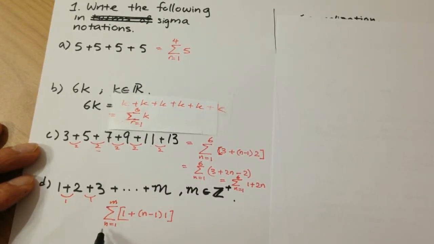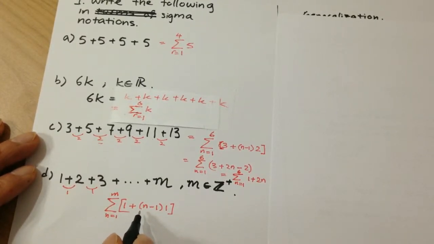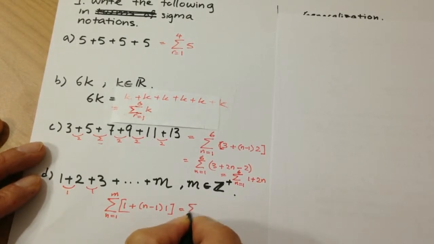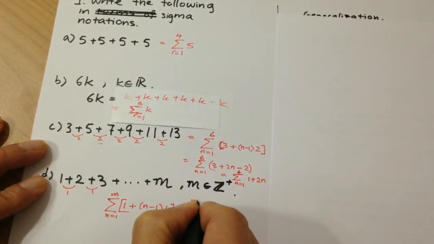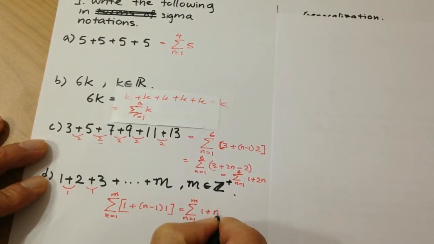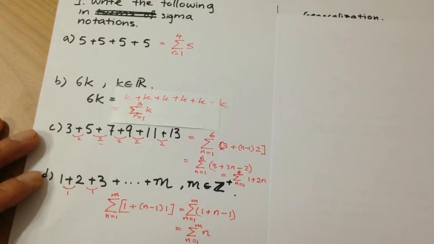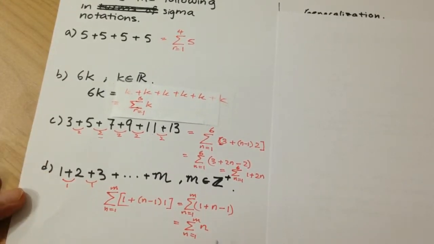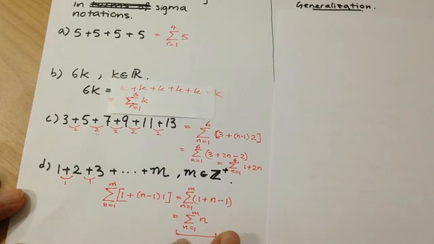And notice that here, because I'm more familiar with using n for the arithmetic series, I use the counter as n and not r. That's okay. That's not a problem. So n equal to 1 to m. So this will be 1 plus n minus 1. So you can see that this is just equal to n, for example. So every time you see this particular sigma notation, you should recognize this as an arithmetic series.